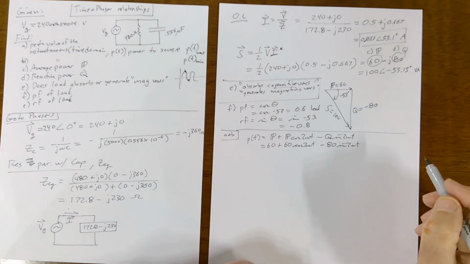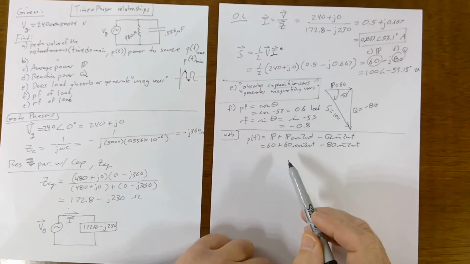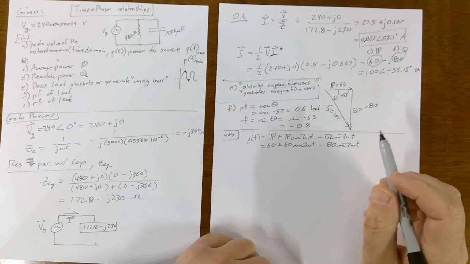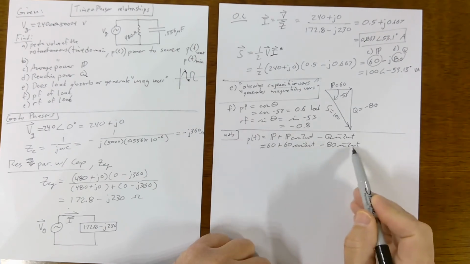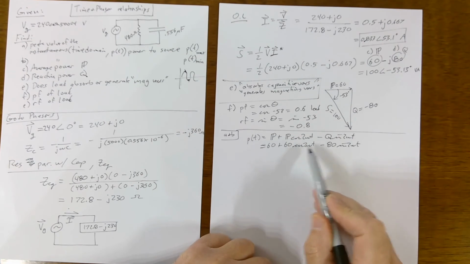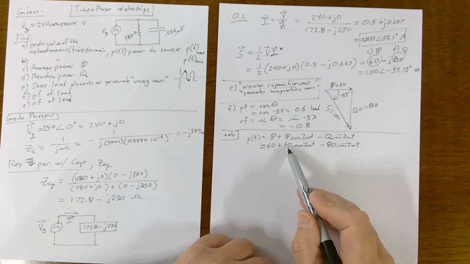So if you graphed this, this is just a sine wave. There's a cosine and a sine, but they've broken it up that way so that they can show the 60 and the 80.